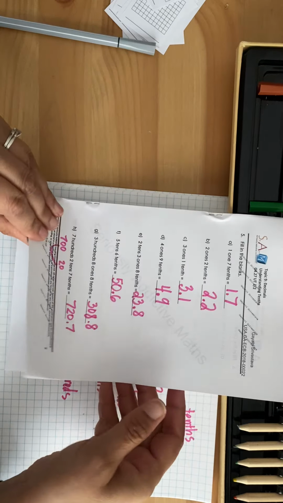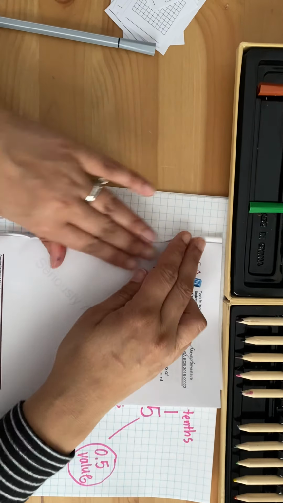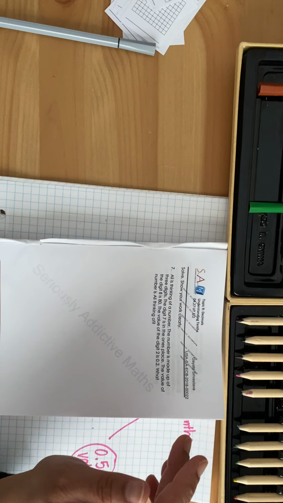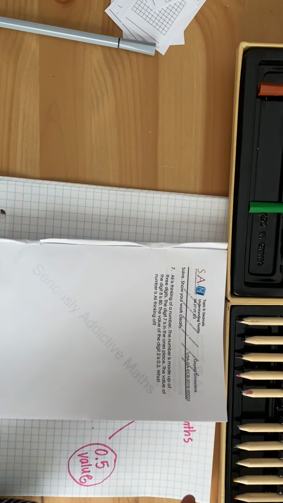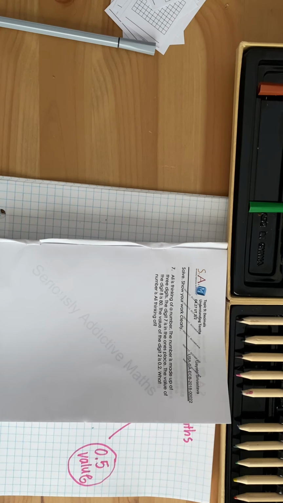So for the rest of this booklet, we have a couple of word problems that I wanted to go over. So let's look at number 7. So on page 11, we're going to turn to 7. Allie is thinking of a number. The number is made up of 3 digits. The digit 7 is in the ones place. The value of the digit 8 is 80, and the value of the digit 2 is 2 tenths. What's the number she's thinking of?